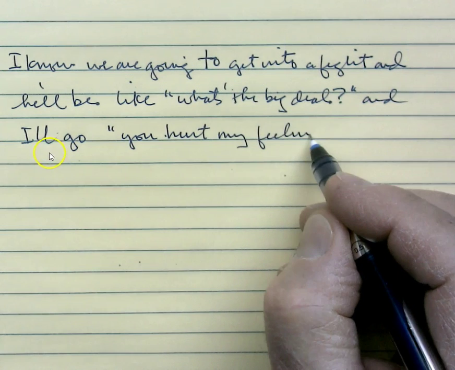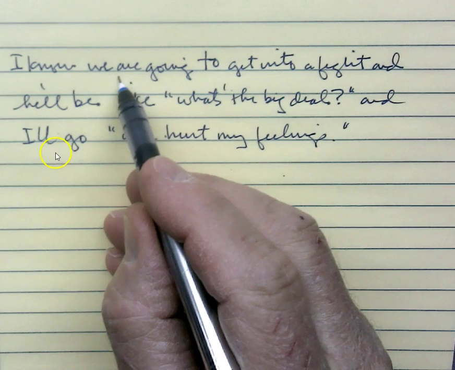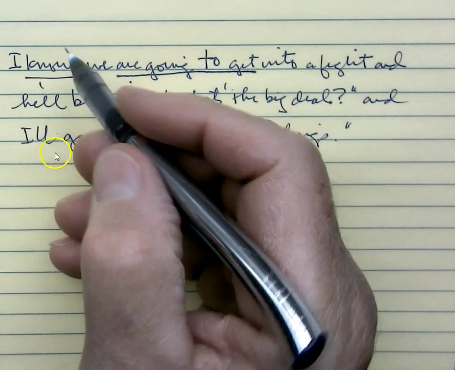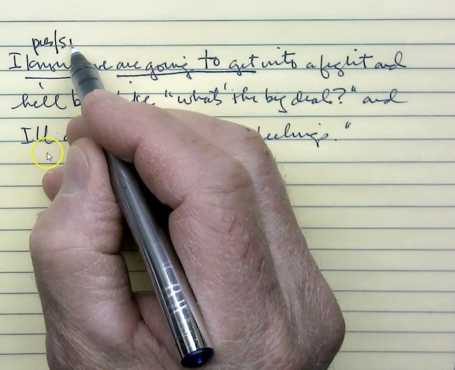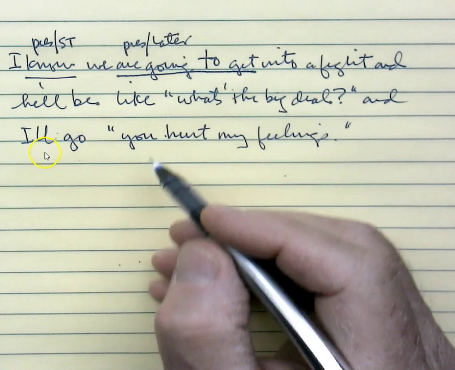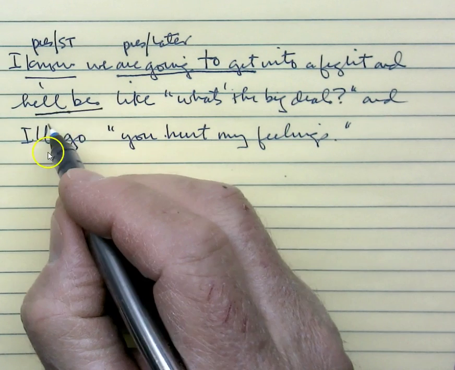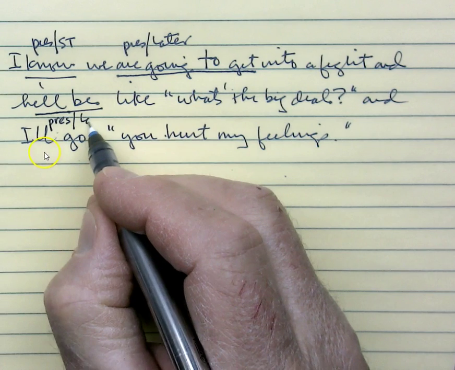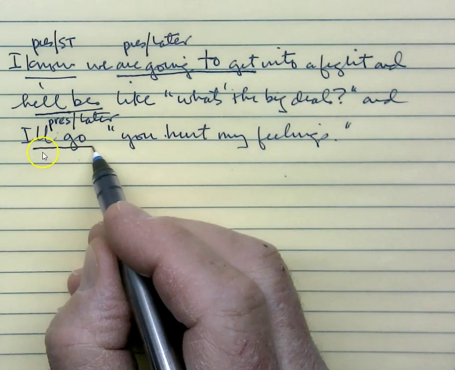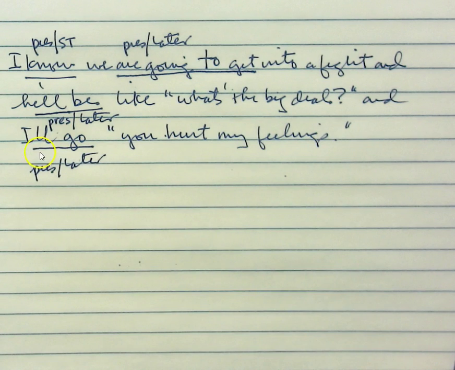The ideas are very much the same as the first example I showed you, but I just want to show you here that now we are going to get an I know. So this is present, same time, present, later. He'll be present later, like what's the big deal? And I'll go present later, you hurt my feelings.